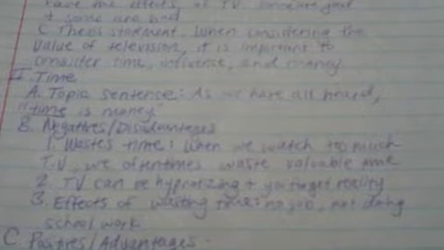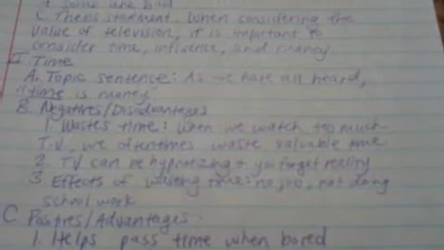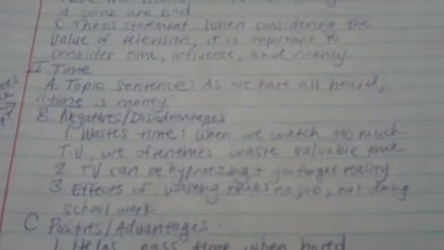Next, you add the first point in your three-part thesis, which is time. First, start with a topic sentence that introduces the topic of the paragraph. Then, because the prompt asks for advantages and disadvantages, list both in your outline. Disadvantages include wasting time and the effects of that.